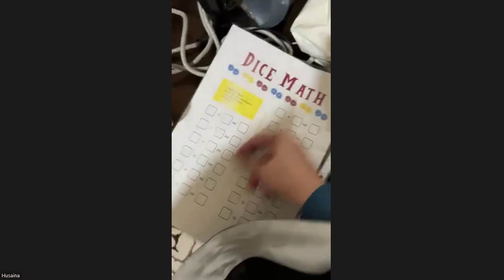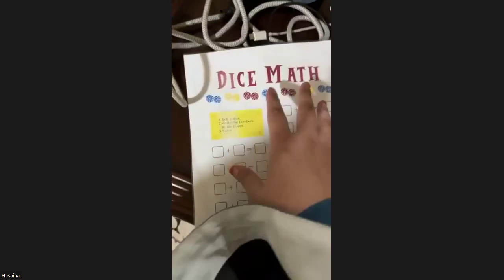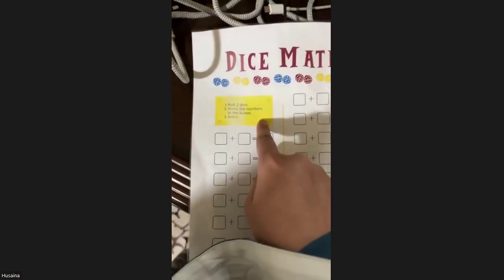The sheet, I just put the paper inside, and then they can write and draw on it. Yes, the sleeves, that's a great idea. The same thing for dice maths. There are blocks. They roll the dice, whatever number they get, and then they have to add it.